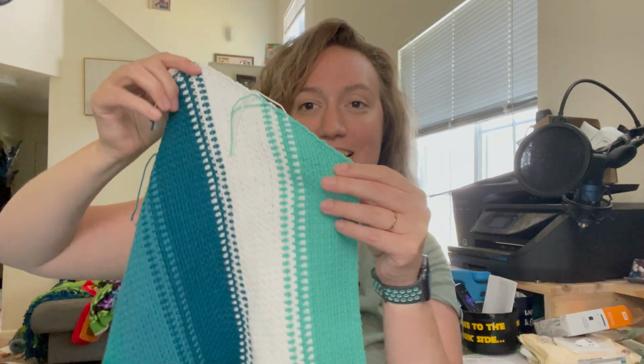But before we start, let me show you my project. I started decreasing. I'm getting there. It is huge. It is taller than me. I am almost 6 feet tall. I'm 5'11", and it is longer than me. It's going to be a nice shawl, and it's nice and heavy and very relaxing, and it's very lightweight. It's heavy and lightweight. Figure that one out. It's great.